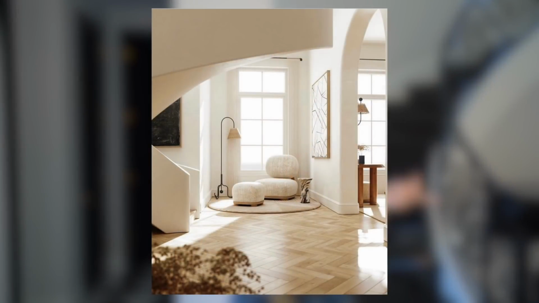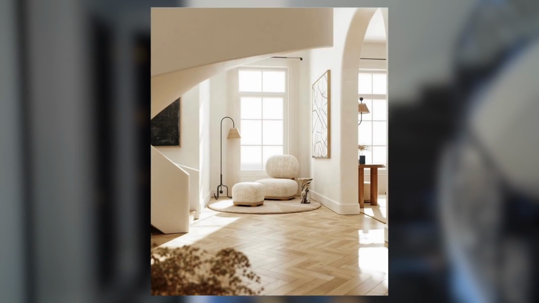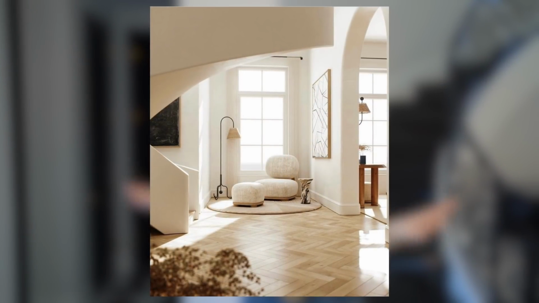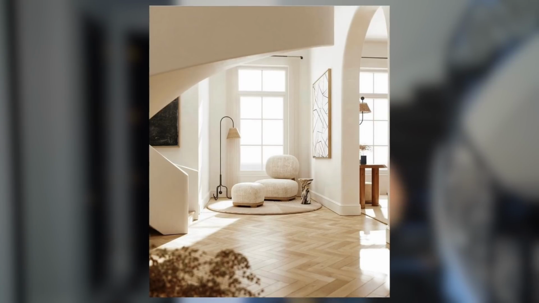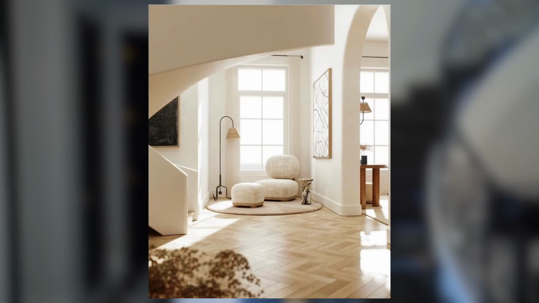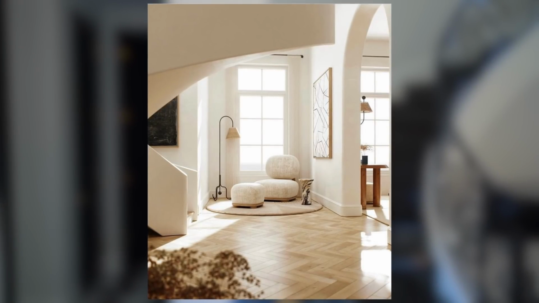Take a look at this particular photo. You will see how these beige, beautiful club chairs are basically floating on this round cream rug. This allows you to define this corner.